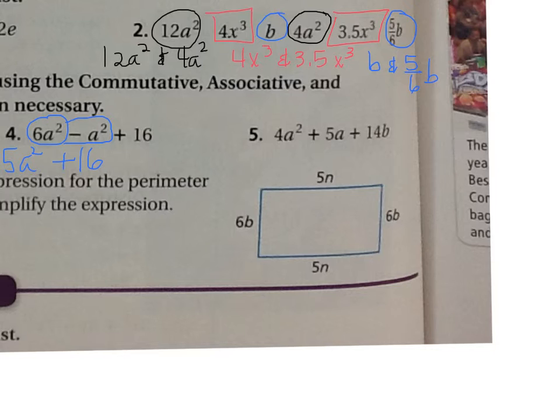Okay, look at the next one, number 5. 4a squared plus 5a plus 14b. Are there any other a squares? No. So hang on, let me back up. 4a squared. Are there any other a squared terms? No, I'm moving to the 5a.